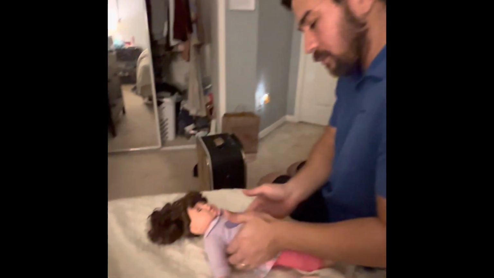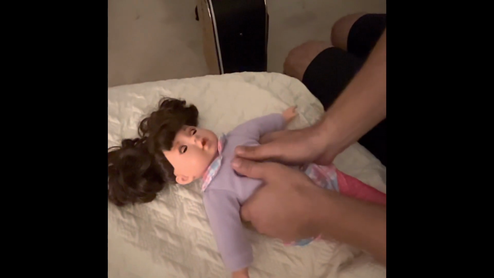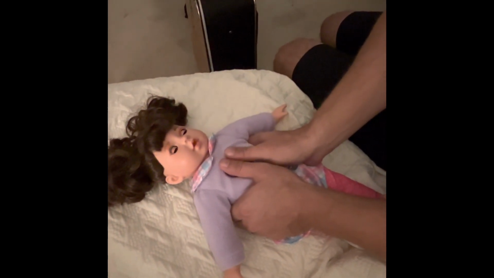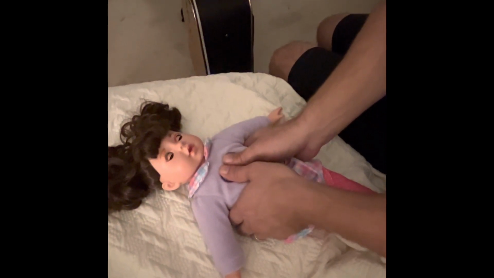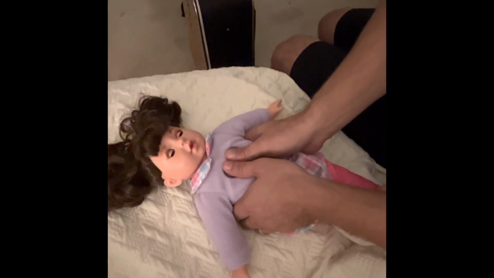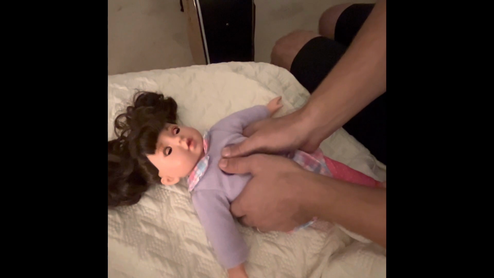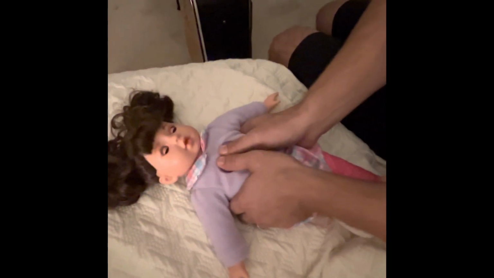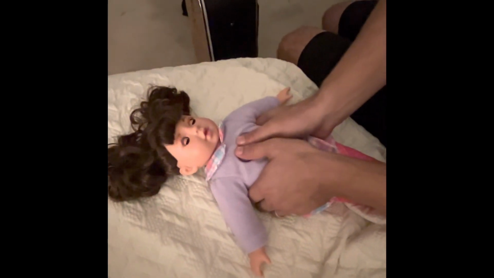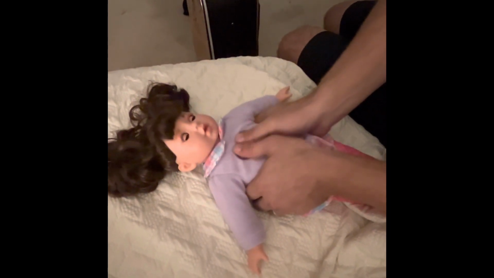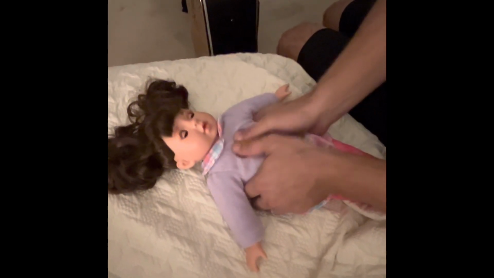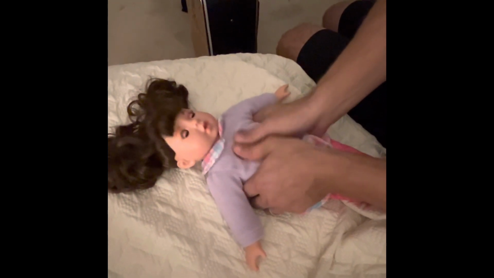And this can be done by straddling around the baby's torso, putting your thumbs parallel right there at the chest plate, and doing the same amount of chest compressions. 1, 2, 3, 4, 5, 6, 7, 8, 9, 10, 11, 12, 13, 14, 15, 16, 17, 18, 19, 20, 21, 22, 23, 24, 25, 26, 27, 28, 29, 30.